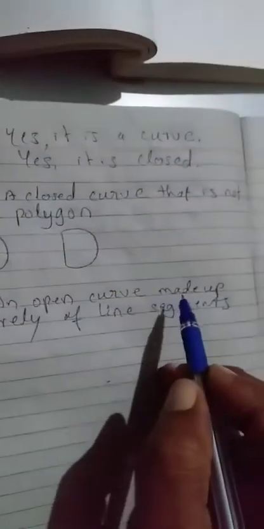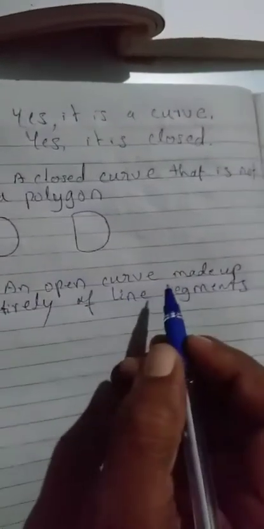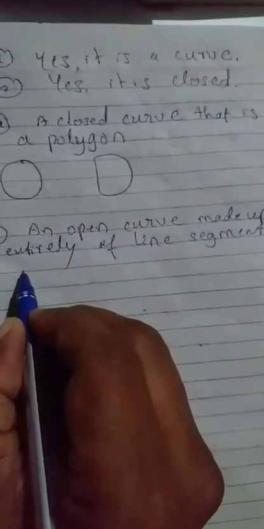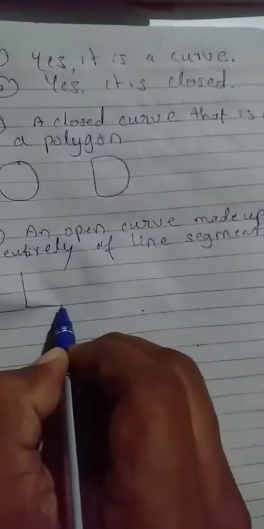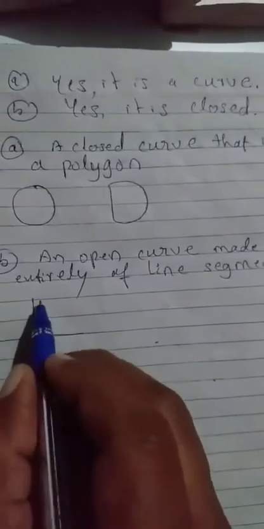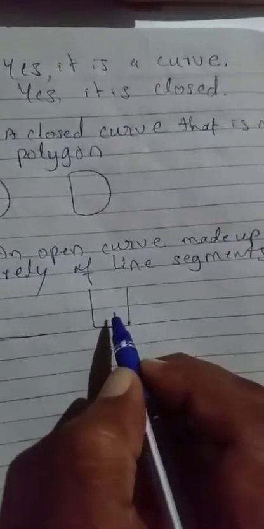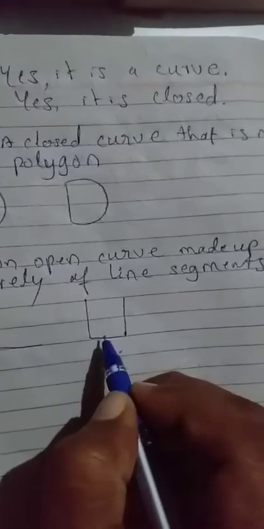An open curve made up entirely of line segments. This is open curve, and this is made up entirely of line segments. Or this is also the open curve, and this open curve is made up entirely of line segments.